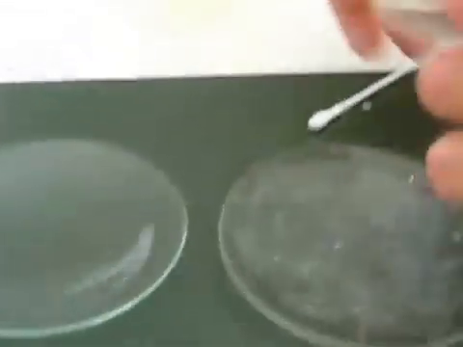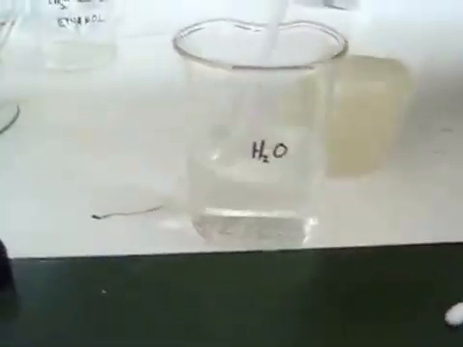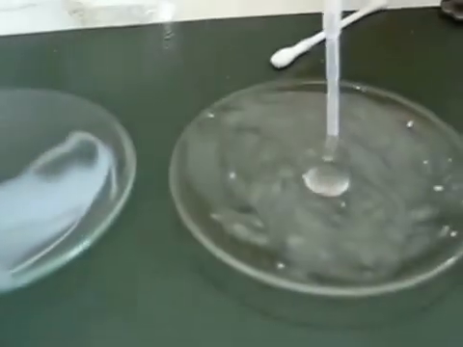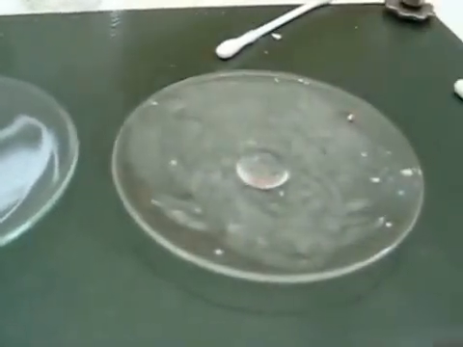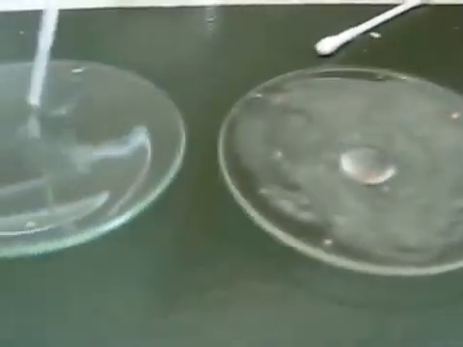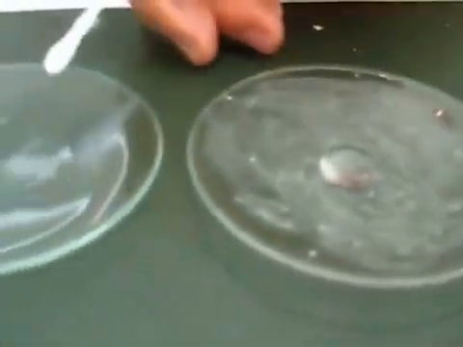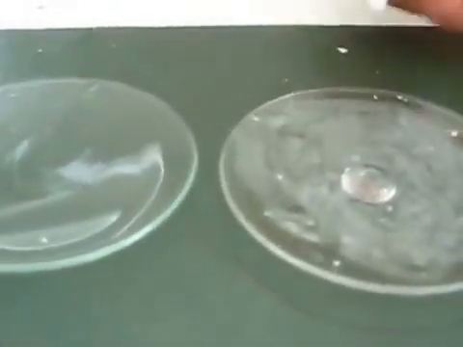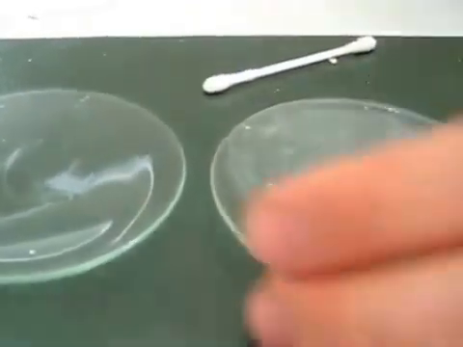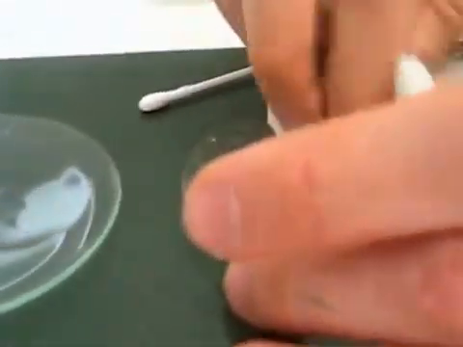Okay? Now, let's look at what happens if we drop water onto these surfaces. Now, on the one surface, you get that effect where it beads up. On the other one, it sort of spreads out a little more. Okay, so you have more surface tension on here than you have on here, and that's a result of the wax.